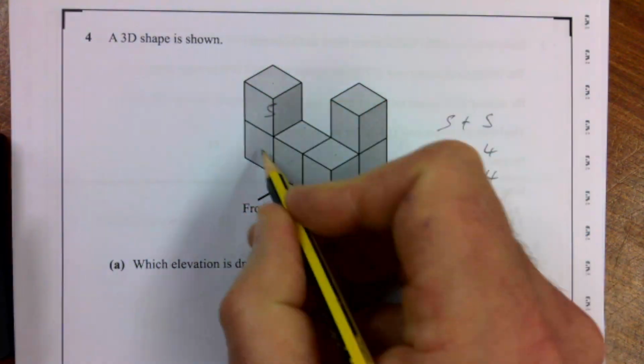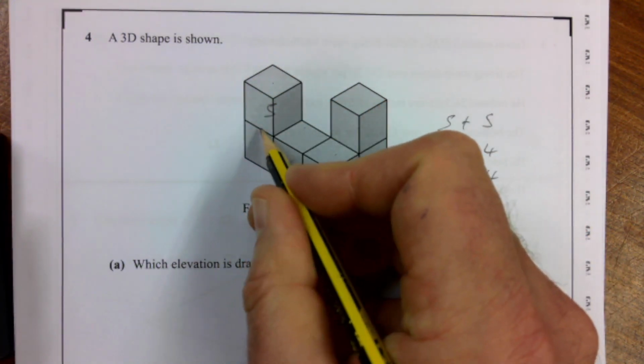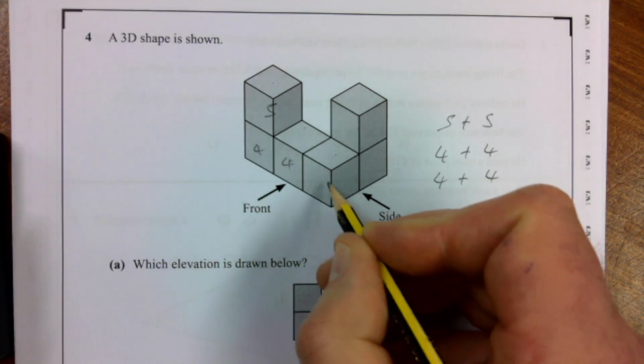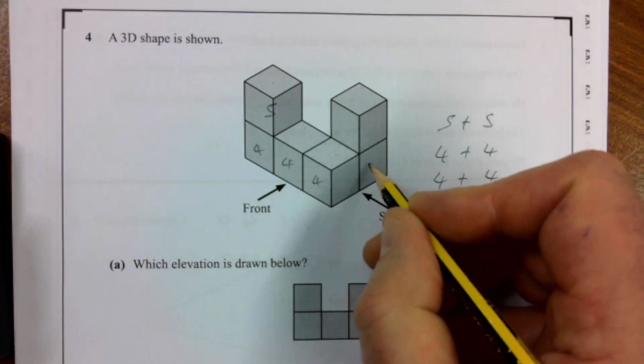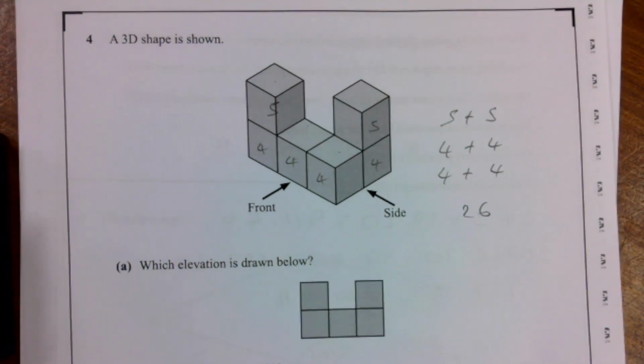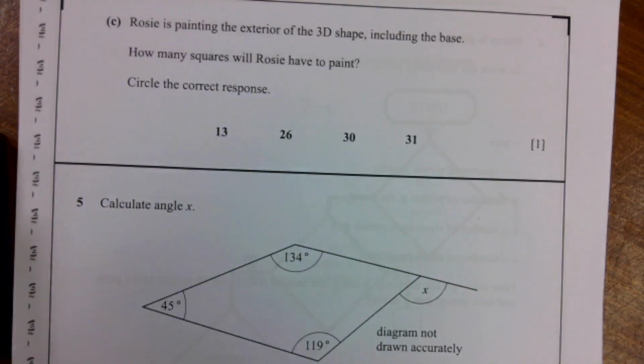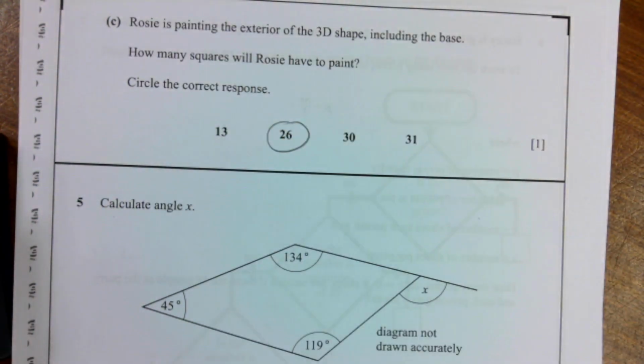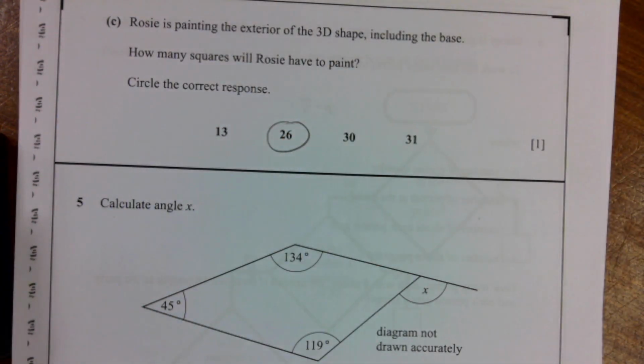So it'd be 5 in that one. So you can see four faces of that one, four faces of that one, four faces of that one, four faces of that one, and five faces of that one. And that would work as well then for getting you your 26. Either way then, the answer is going to be 26.